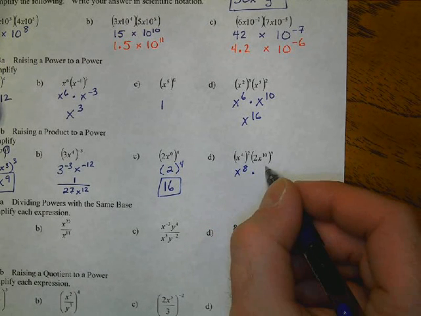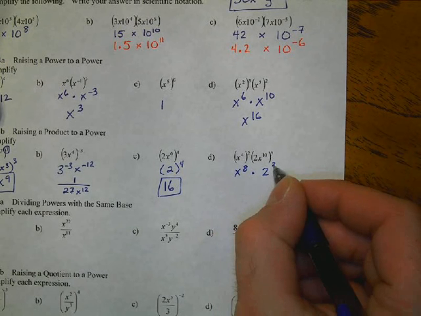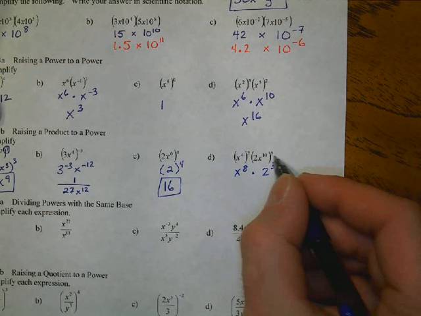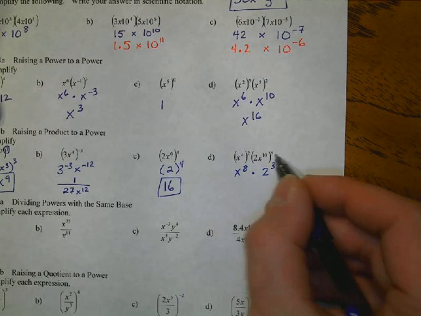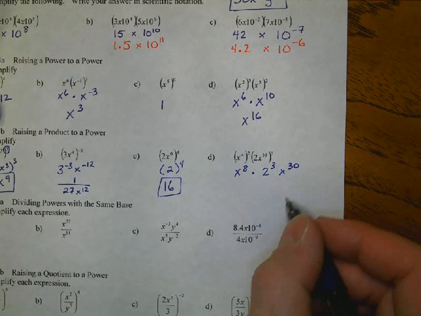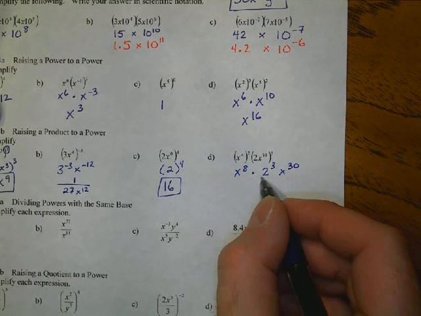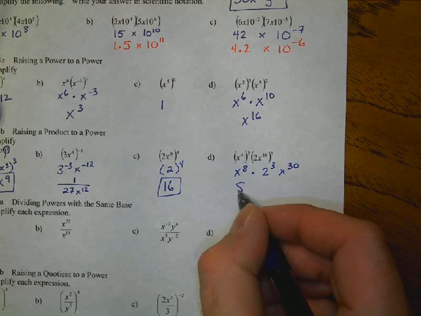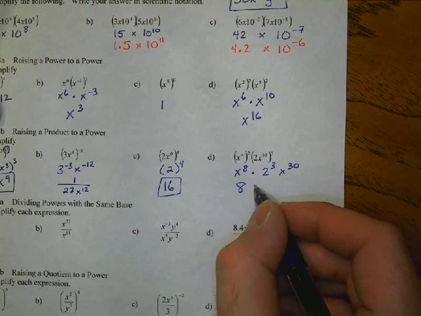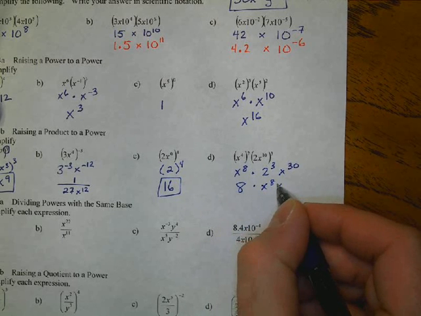A combination of many different things. X to the 4th raised to the 2nd, you multiply your powers. X to the 8th. Now we have a chance to distribute. 2 cubed and x to the 10th cubed. Well, x to the 10th cubed is x to the 30th.